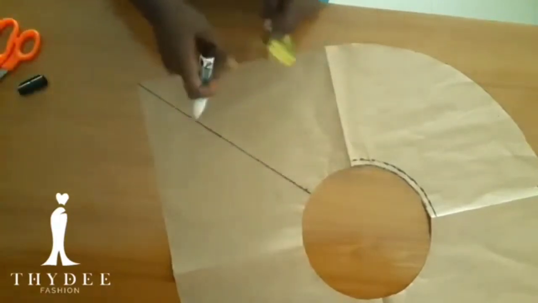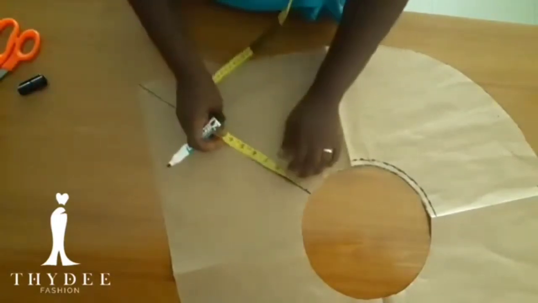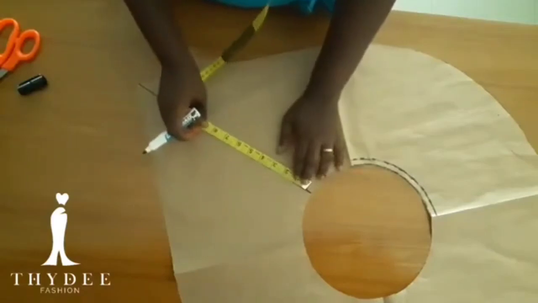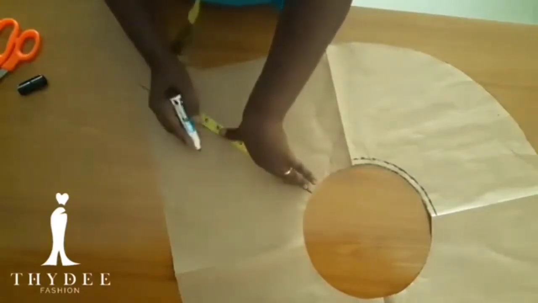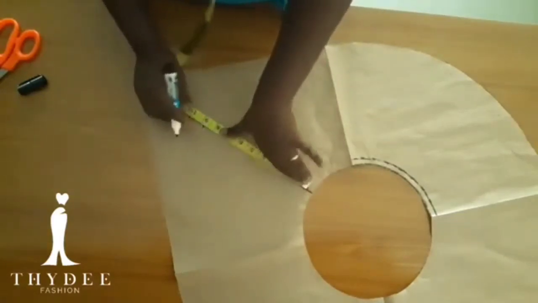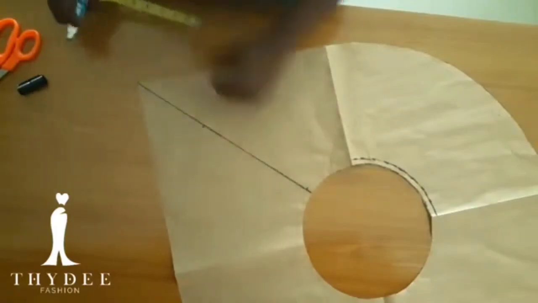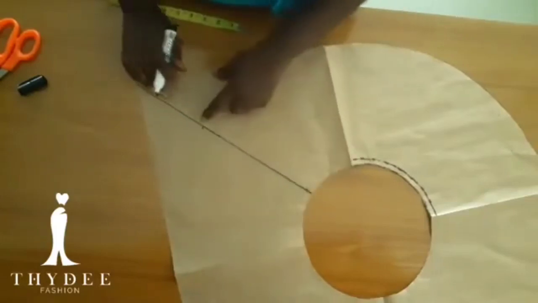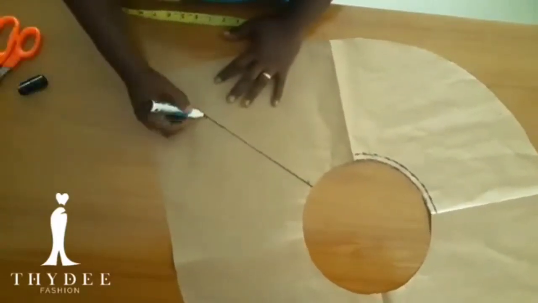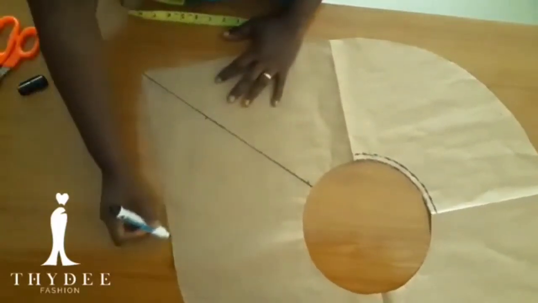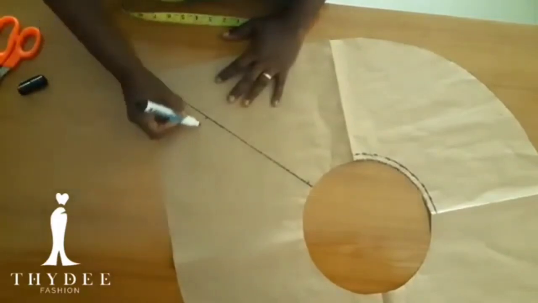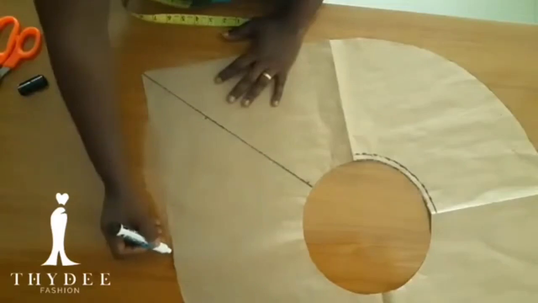So I'm going to just measure right from the start of the measurement, not the seam allowance on the waist. So just ensure you measure, don't add the half an inch on it. Once you insert the measurement on the straight line, then you can connect.